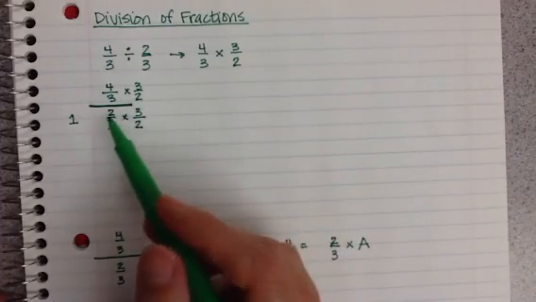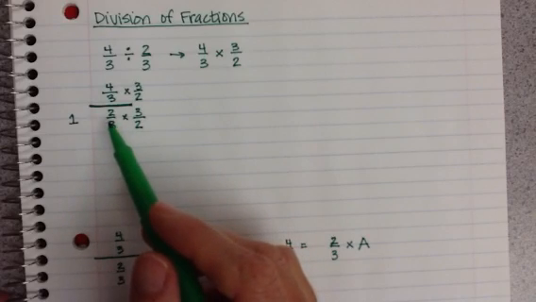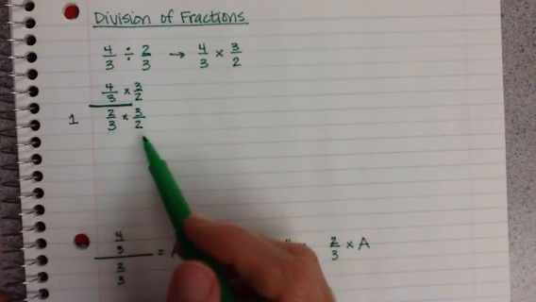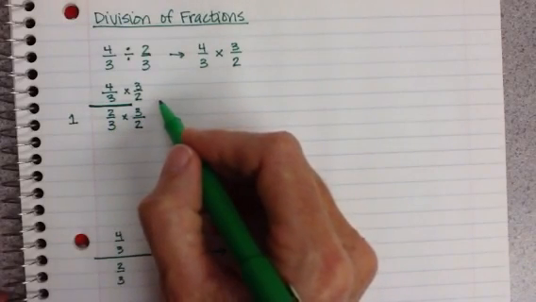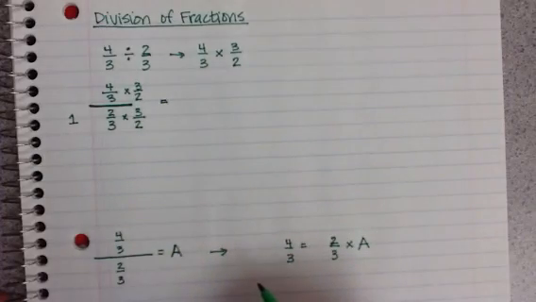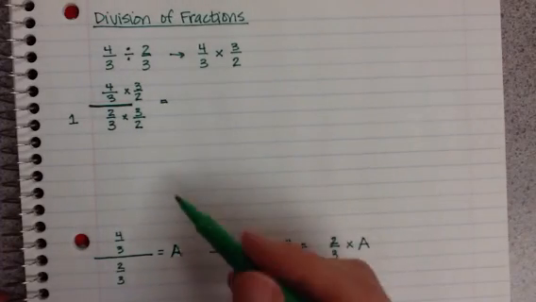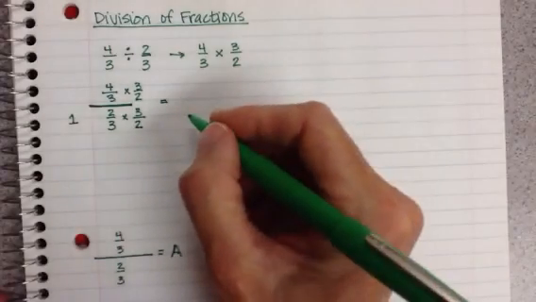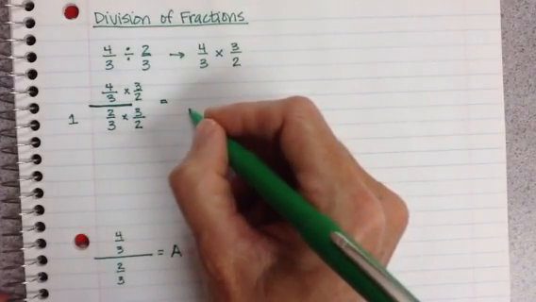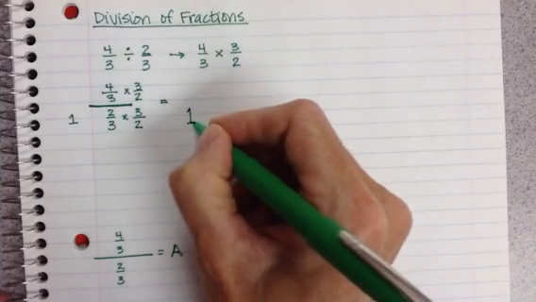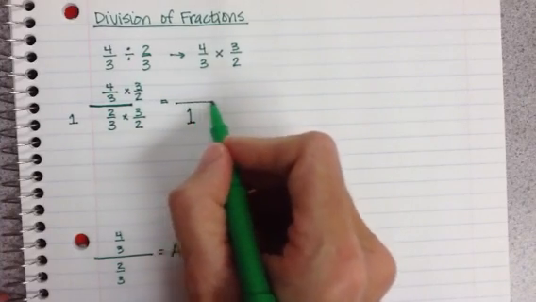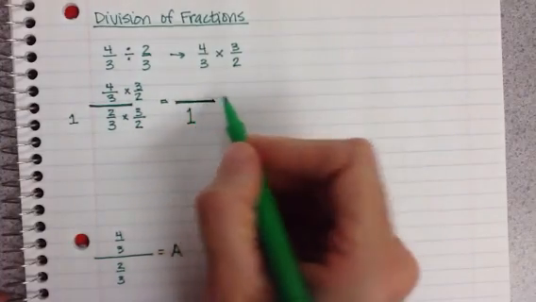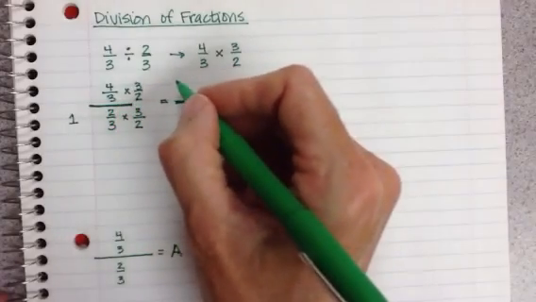But this causes something to happen. What is 2/3 times 3/2? Well, if you look at number 3, that is the reciprocal, and that's going to force that to become 1. So now we have a 1 on the bottom here, and we have our big fraction bar. And now we have this problem here.